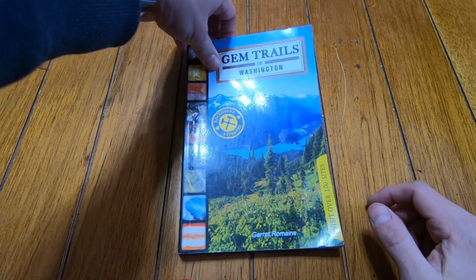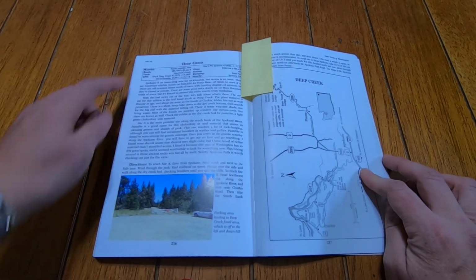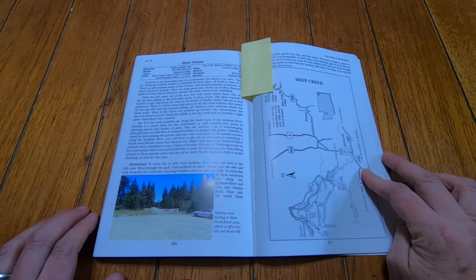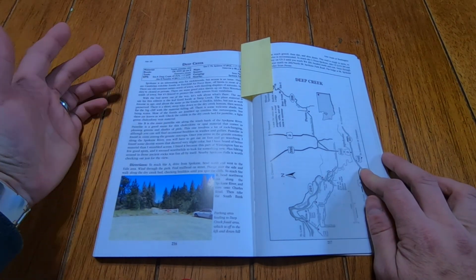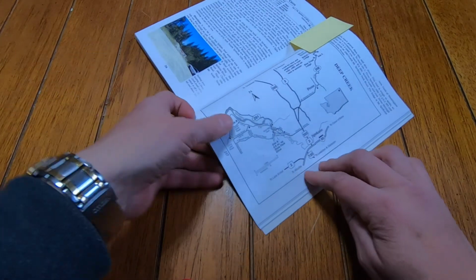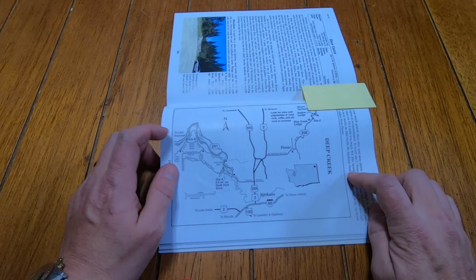So first off, you're going to want to figure out where you want to go. In this case, we're going to be heading out to Deep Creek, which is Site 95. Turn to page 216. We will not be heading actually out to Deep Creek. If you look at the map, there's a number of sites listed. We're going to be going to Site B.